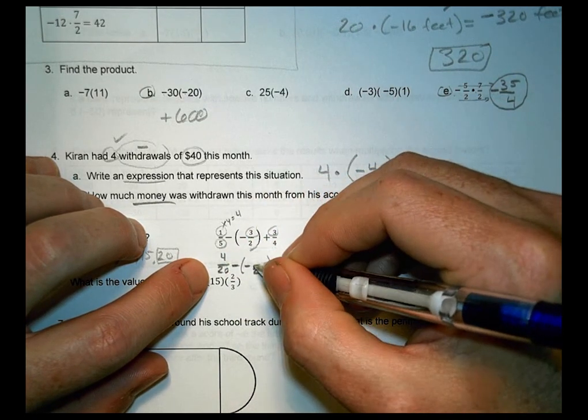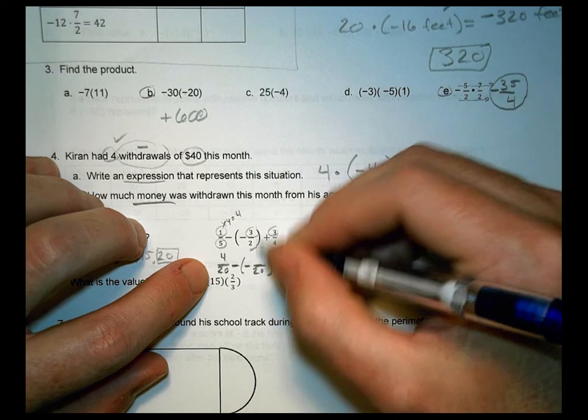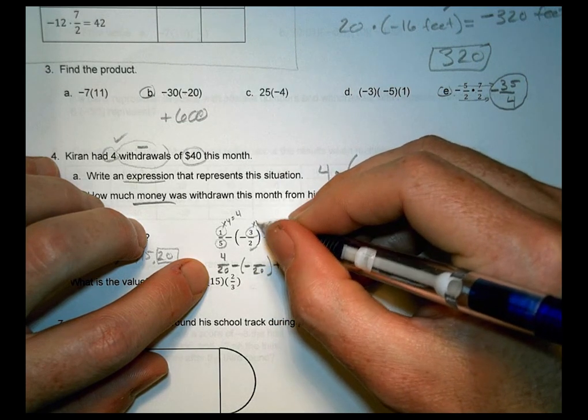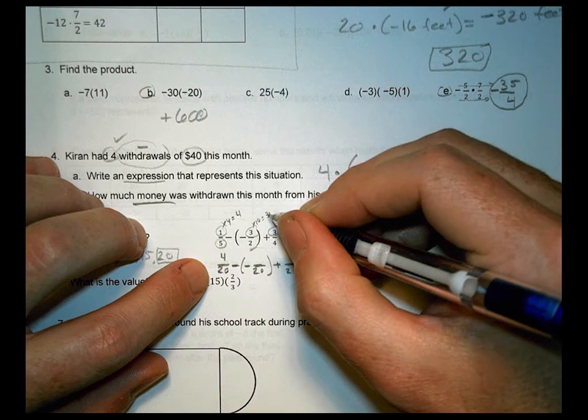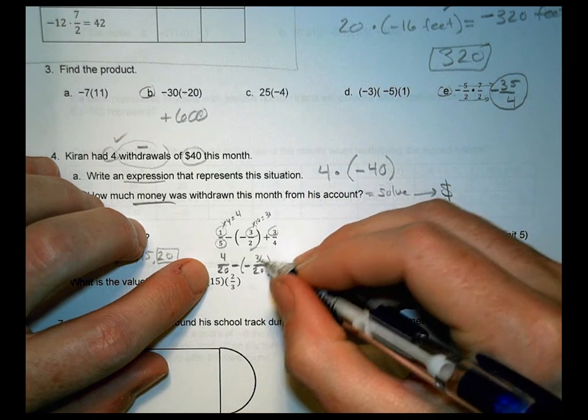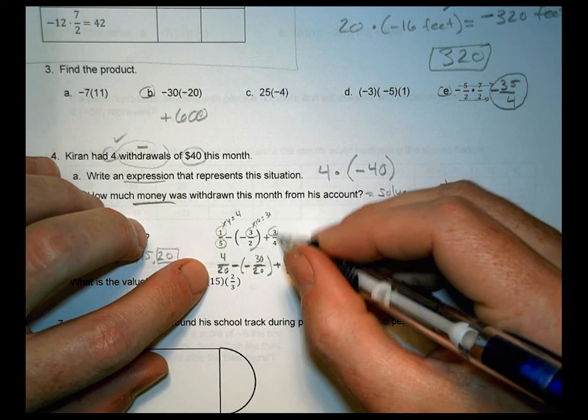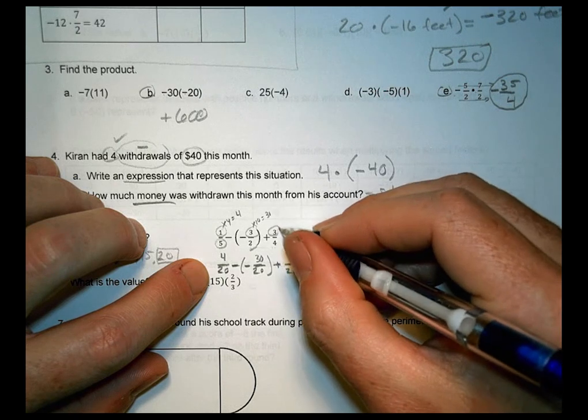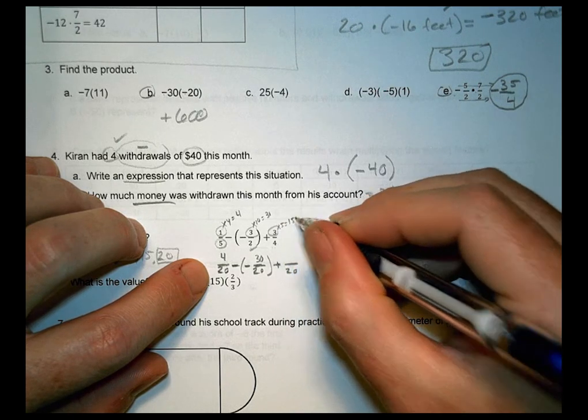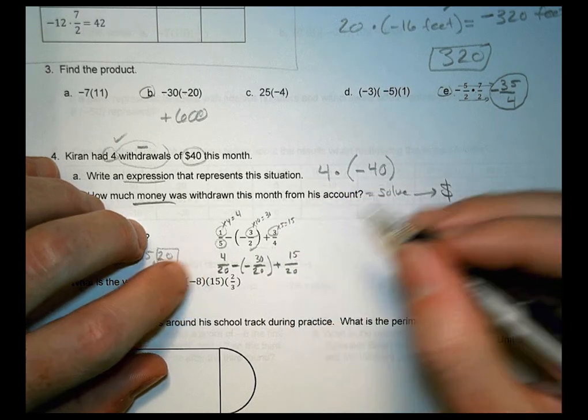2 times what number gets you to 20? Well, that's 10. Let's do the same to the top. 3 times 10 is 30. So we'll put 30 right here. And then 4 times 5 gets you to 20, so we'll do 3 times 5 to get 15, and we'll put that number right there.